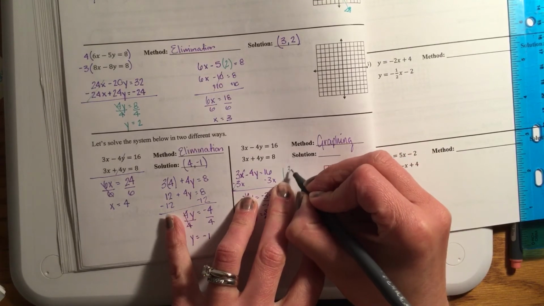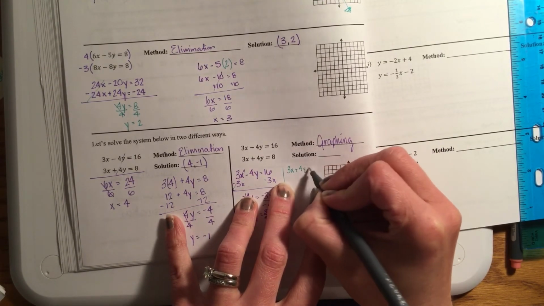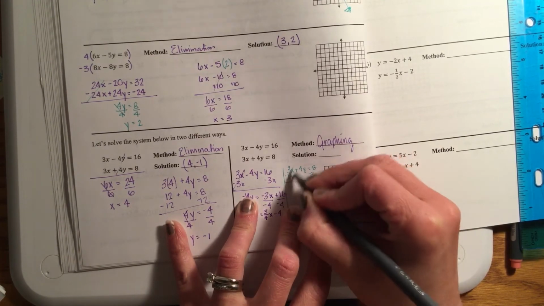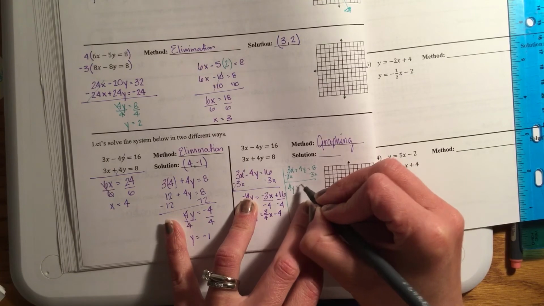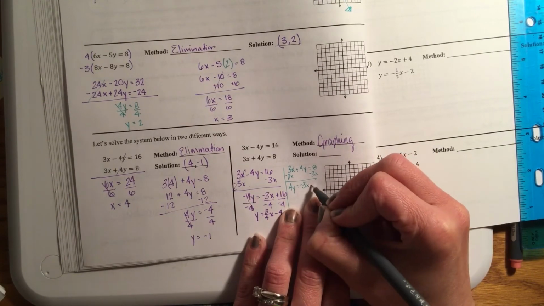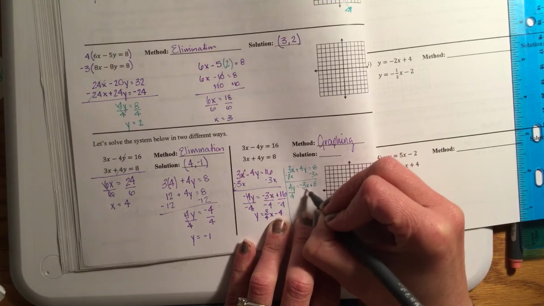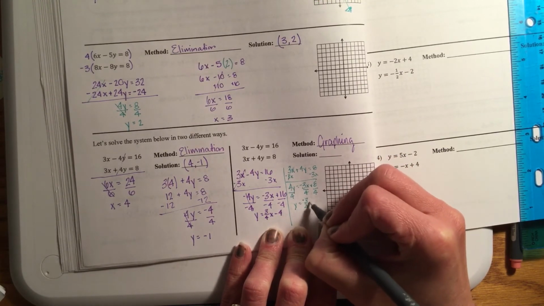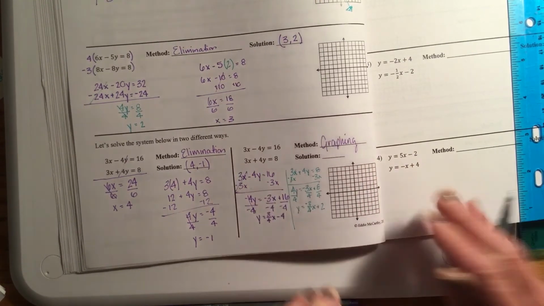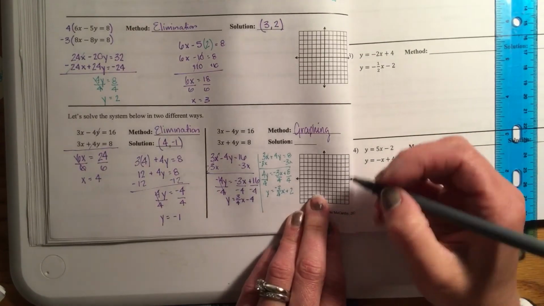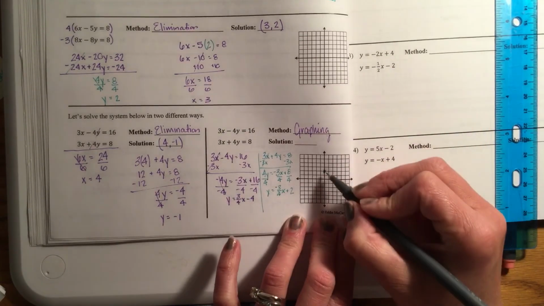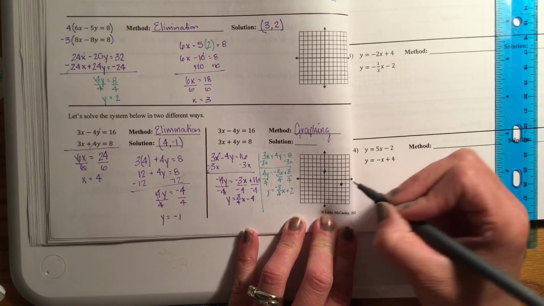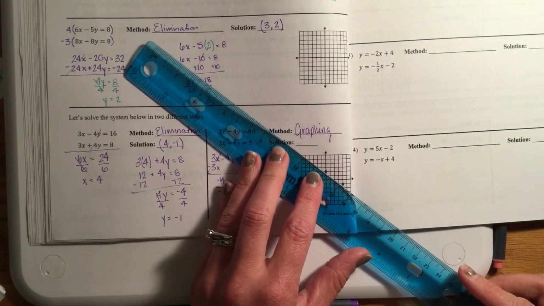I'm going to do the other one. Okay, 3x plus 4y equals 8, minus 3x minus 3x, 4y equals negative 3x, plus 8, divide by 4, and I get y equals negative 3/4 x plus 2. So then I'll graph these really quick. Positive 2, down 3, 1, 2, 3 over 4. 1, 4. Here's my first one.